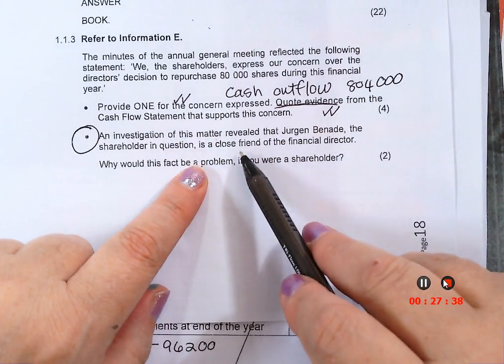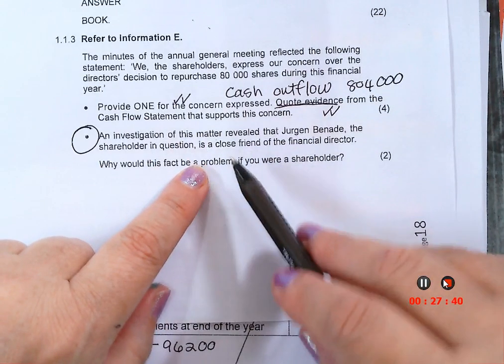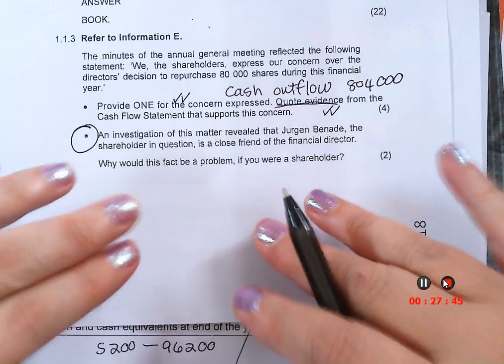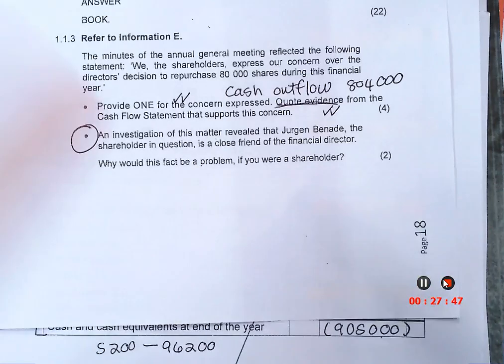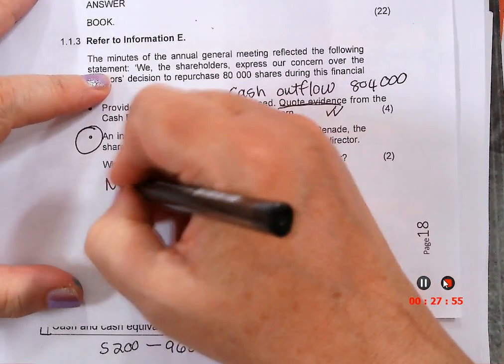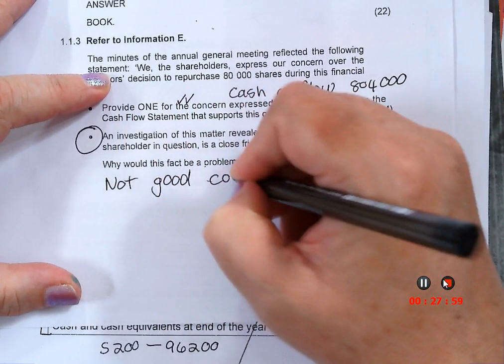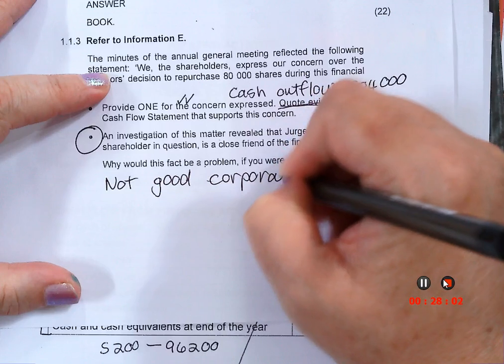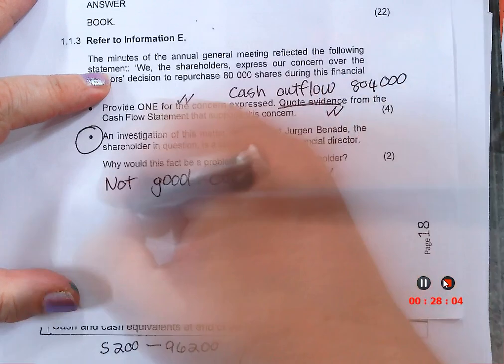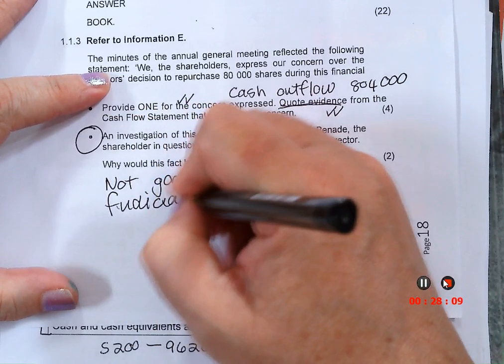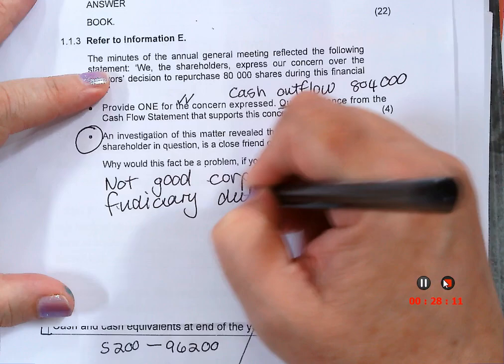Next, you can also say, an investigation of this matter, we've already discussed this. So you can say, instead of saying unethical, rather say this is not good corporate governance. And they're not following their fiduciary duty. I don't know how to spell this. Luckily, I don't teach English.